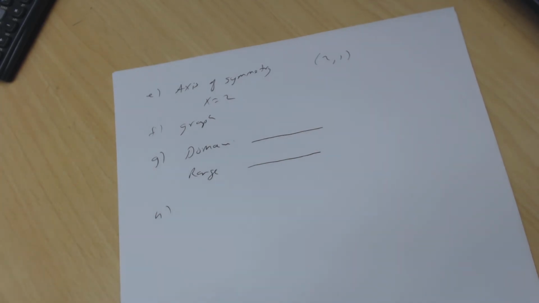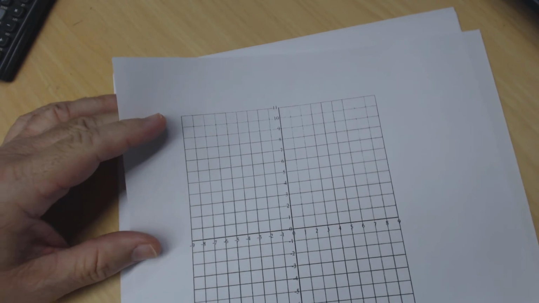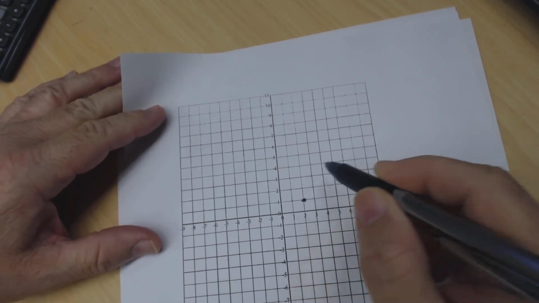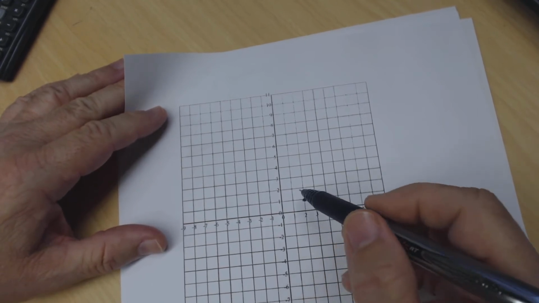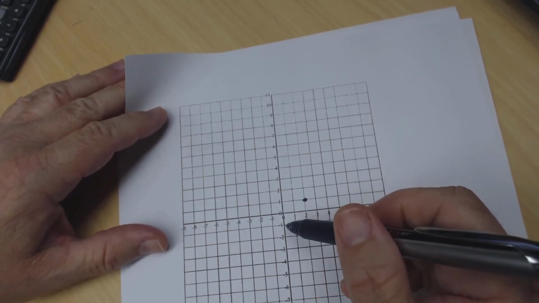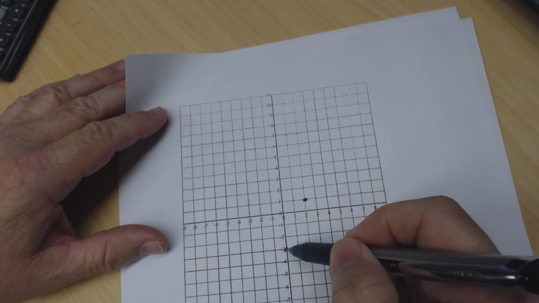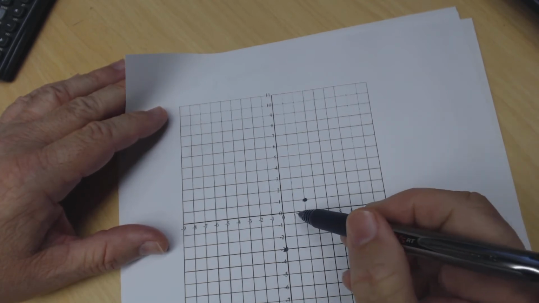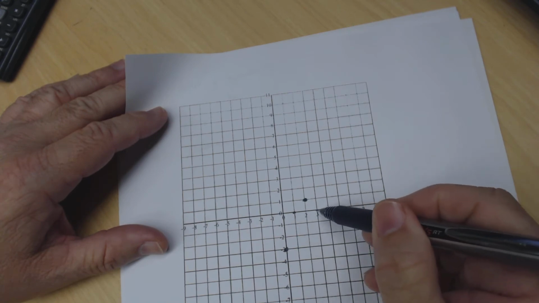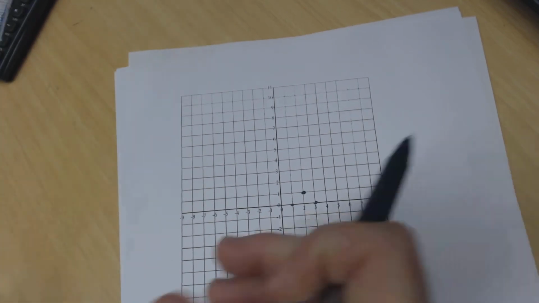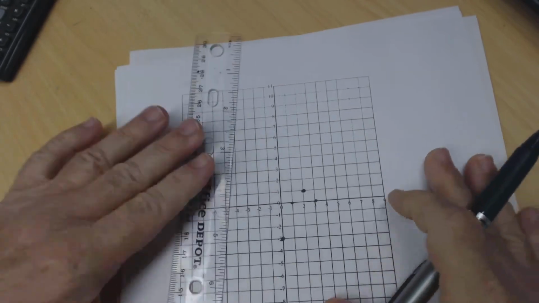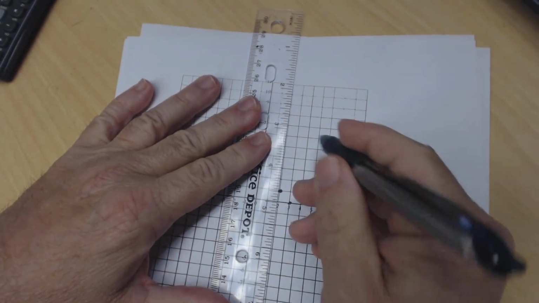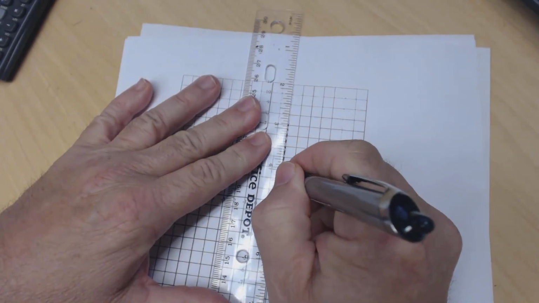When I graph it, I'm going to graph the vertex. The vertex is at (2, 1), so that's here. My parabola is opening down, and it's going to cross the y-axis at negative 3, so right here. The x-intercepts are 3 and 1, so here's 1, here's 3. And draw your axis of symmetry, just like this.